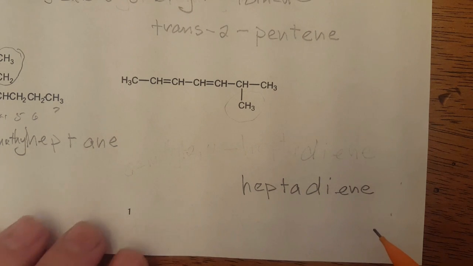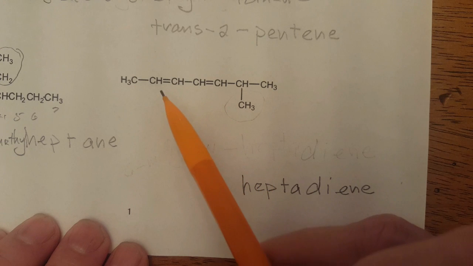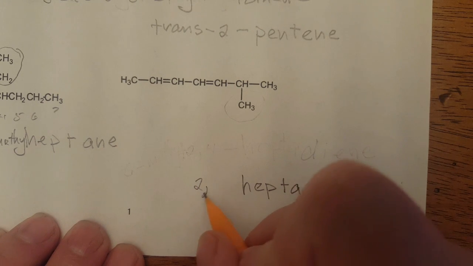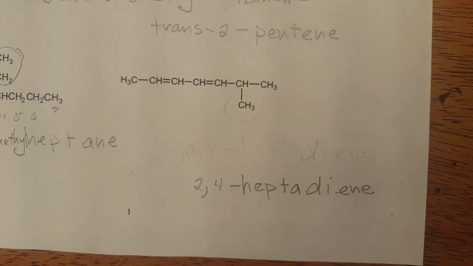Now we have to indicate where the double bonds are. There are 2 of them, and there's one here and there's one here. We use the lowest numbering system, so when we count in this direction, we get a 2,4 dash heptadiene.